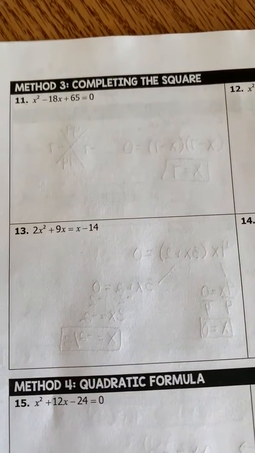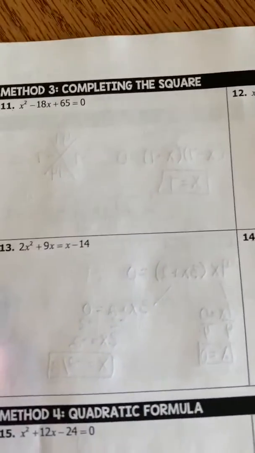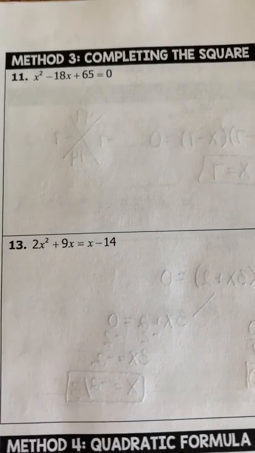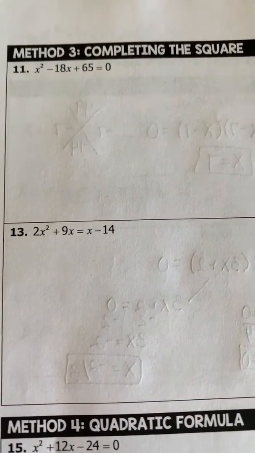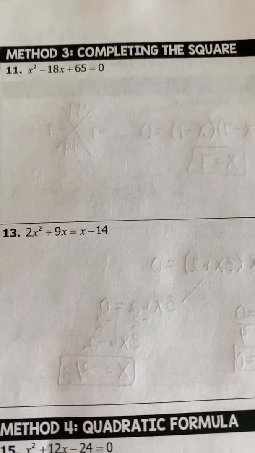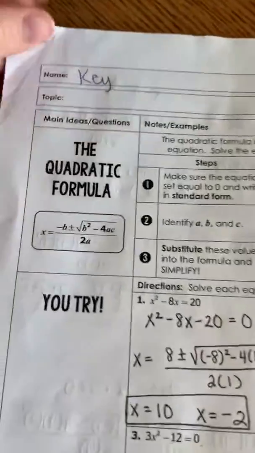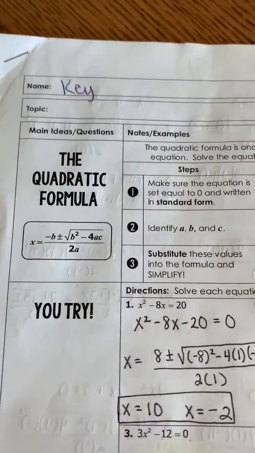All right, so today I'm going to do a video showing you guys method number 3 on your review packet on completing the square. So far with solving quadratics, we have covered the quadratic formula. Okay, that's one way to solve quadratics.